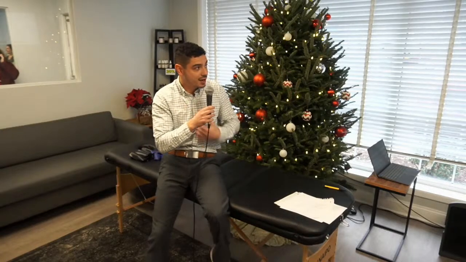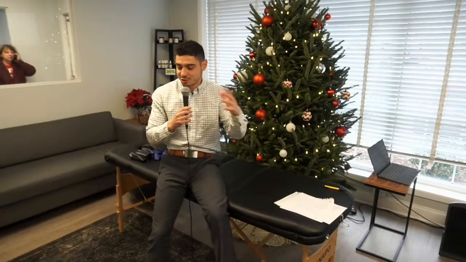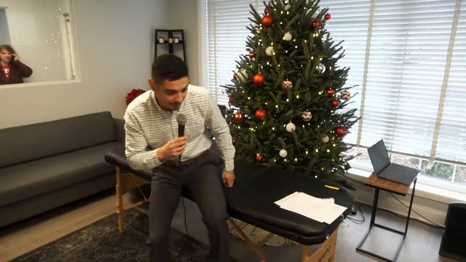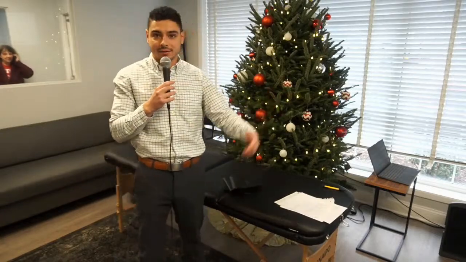And so we went over the tightness in the upper trap, and we went over the tight pectorals, and then it says weak lower trapezius. So one of my favorite ways to strengthen the lower trapezius is actually using a band. So I got my band right here, and this is a lower trap activation.